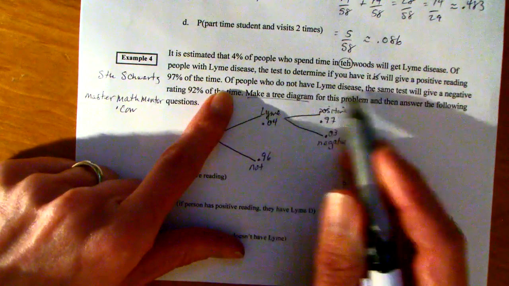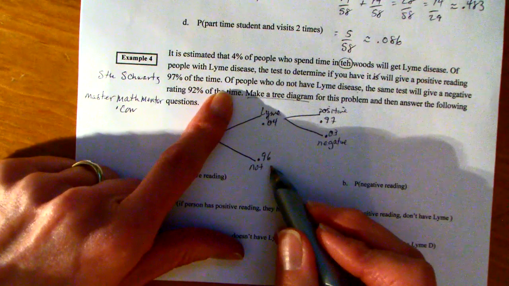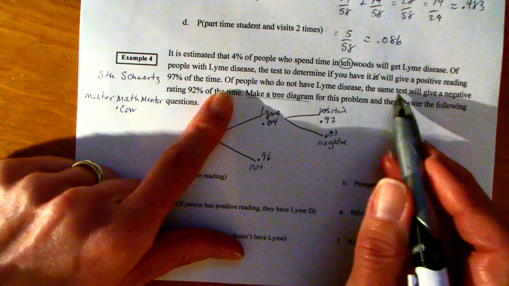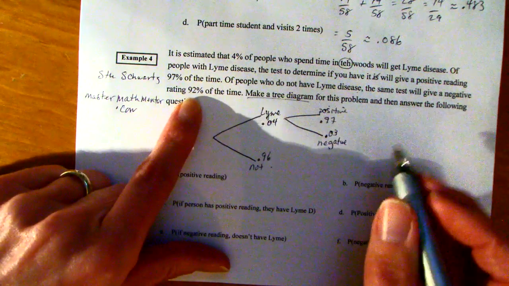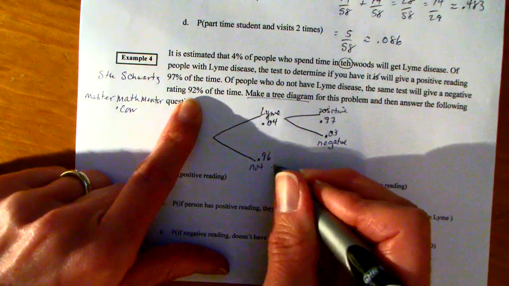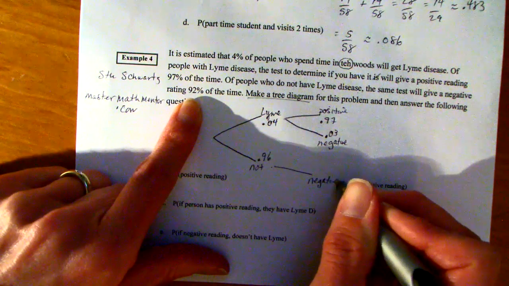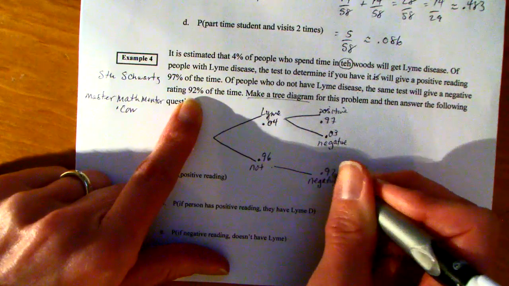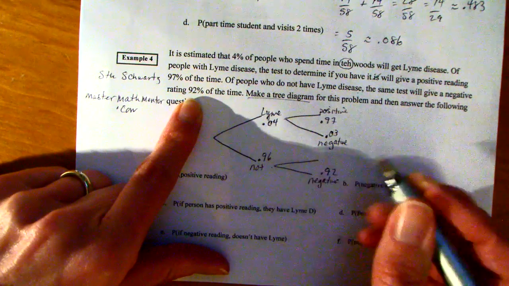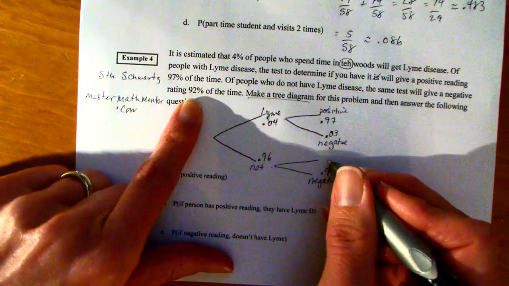Okay. Of the people who do not have Lyme disease, that's down here, the same test will give a negative rating of 92%. So if we don't have it, that's 92%. But that means 8% are tested positive.